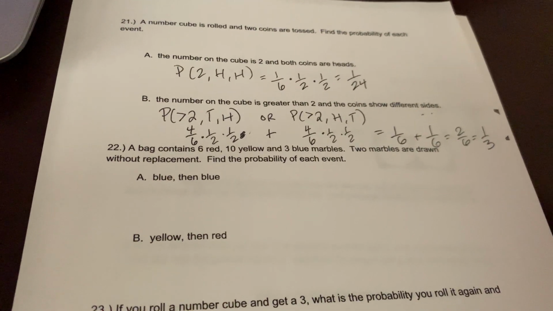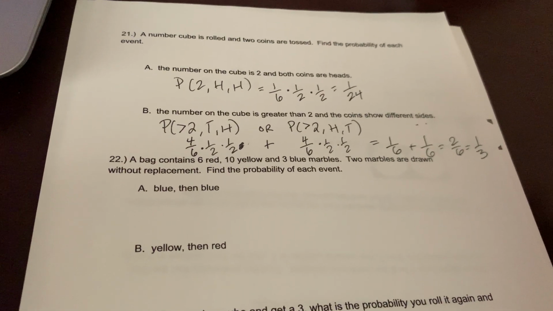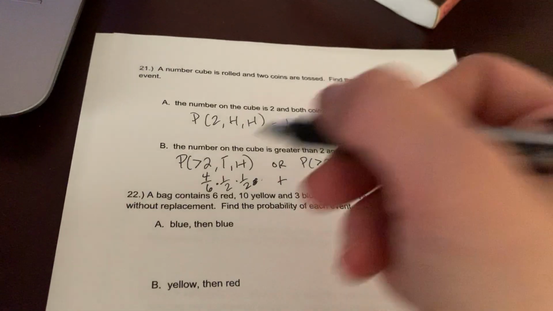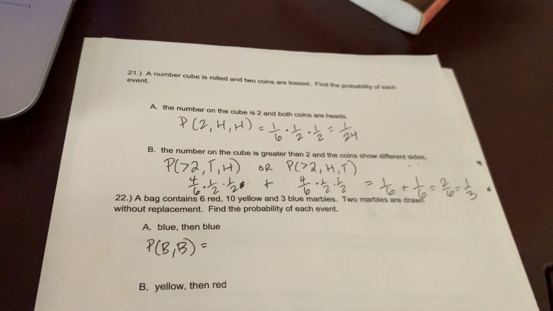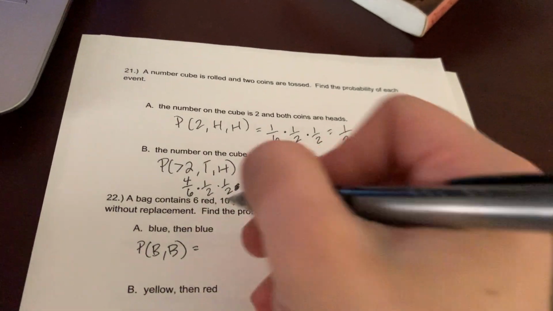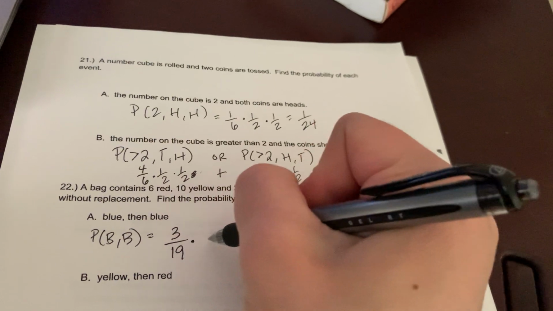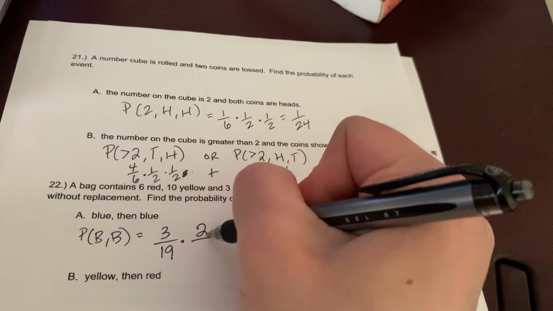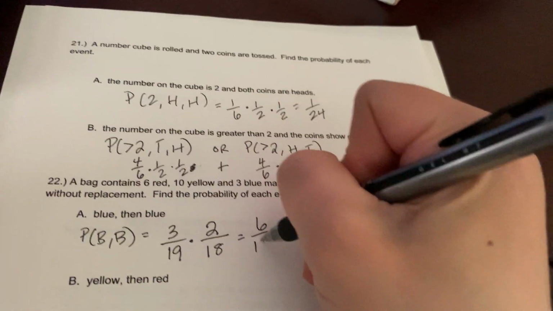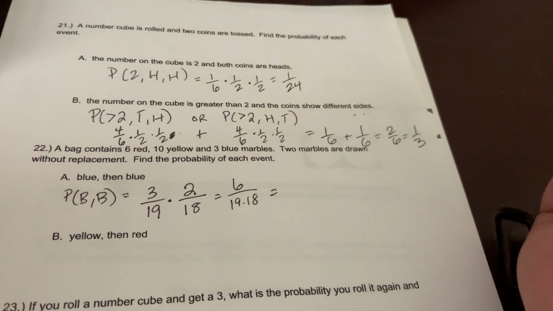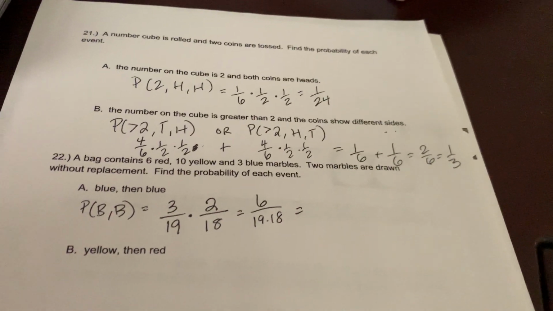The next one says a bag contains 6 red, 10 yellow, and 3 blue marbles. 2 marbles are drawn without replacement. It means you don't put them back. Find the probability you get a blue and then a blue. Okay, so how many blue are there? 3, out of 19. But then you get a blue one again, so that's 1 less, 2, and then 1 less out of 18. Multiply the top, then multiply the bottom together, and that's what you get. It didn't say find the fraction or find the decimal, so you get to put whatever you want.